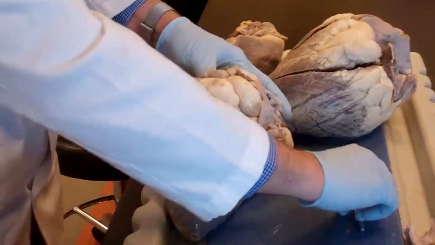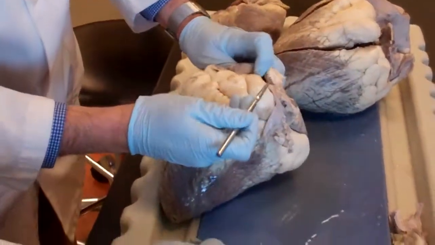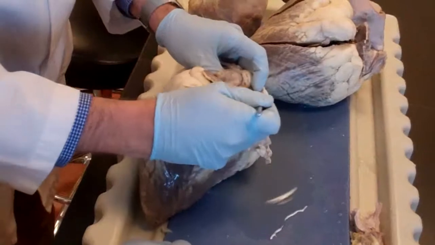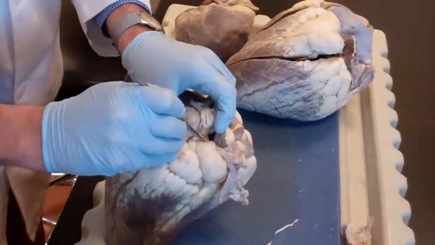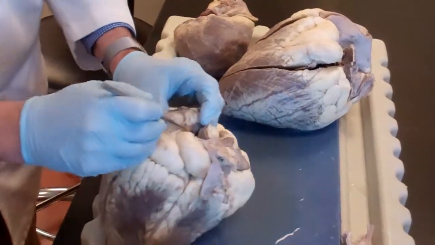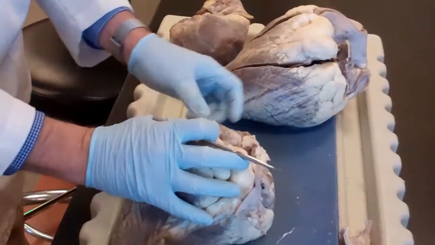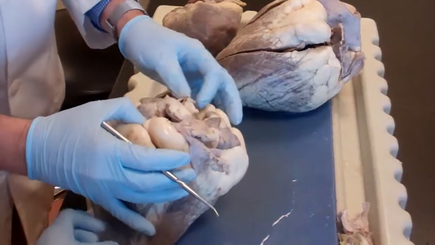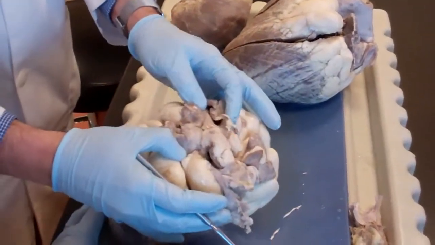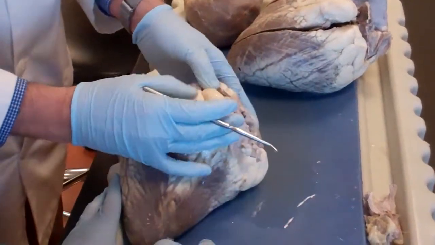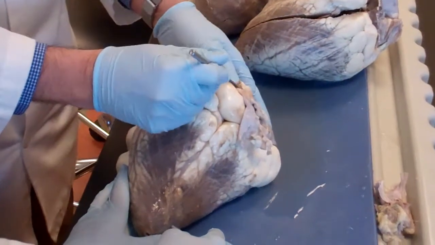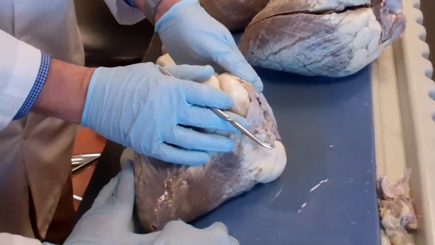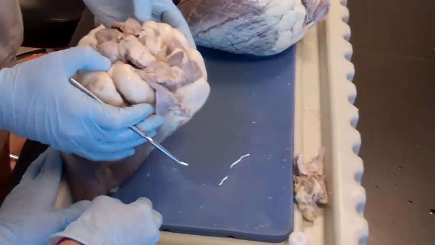You see very clearly how thin those walls are, compared to the thick walls of any artery. See the aorta? See how thick the wall is? Yes? See how this is so smushed and thin and it's even collapsed? It does not retain its shape.